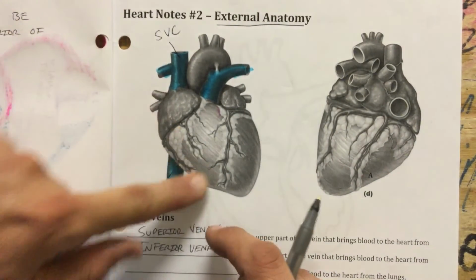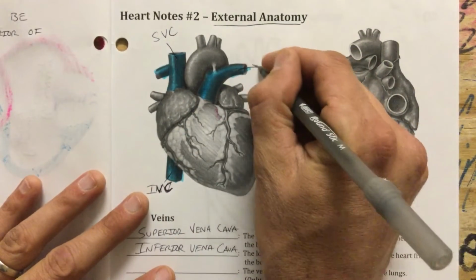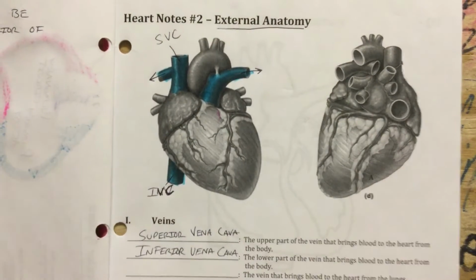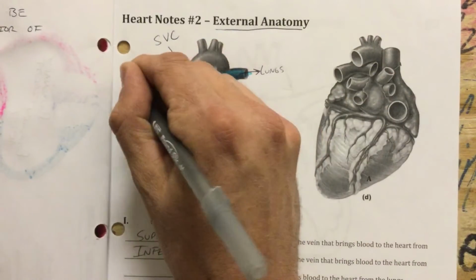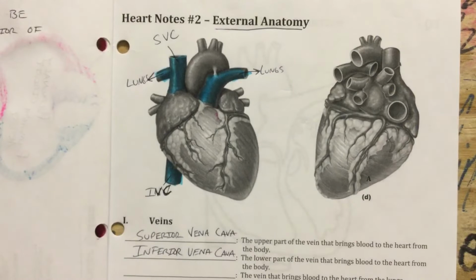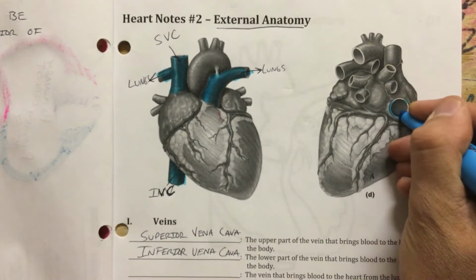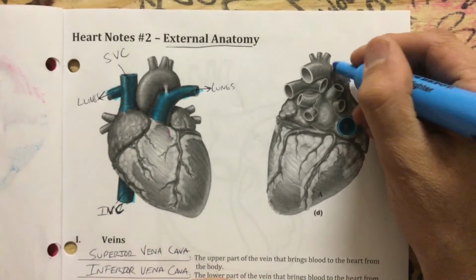Now that blood goes through the right side of the heart, and the right side of the heart pumps blood to the lungs. And so this blood comes into the right side of the heart so that it can be pushed further along to the lungs. And so I'm going to write lungs here. And the lungs are able to add oxygen to the blood in large amounts. This would be the inferior vena cava on this side, and this would be the superior vena cava.